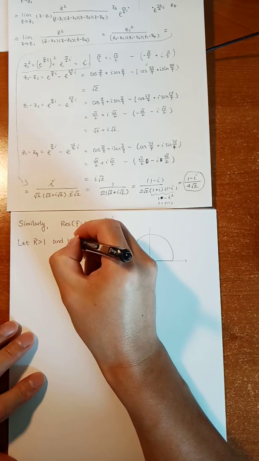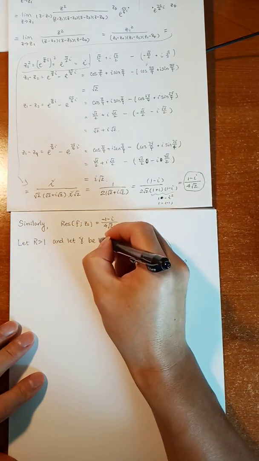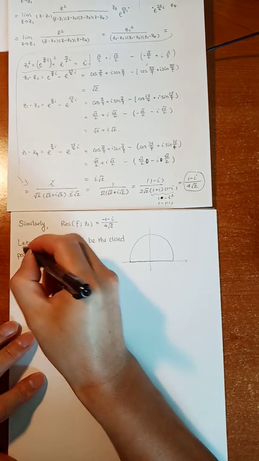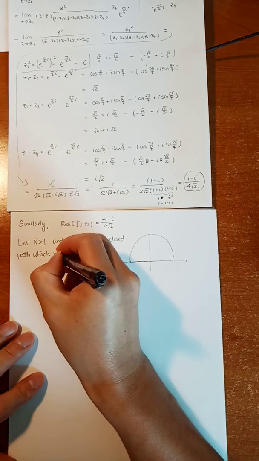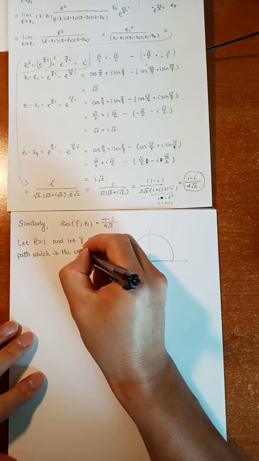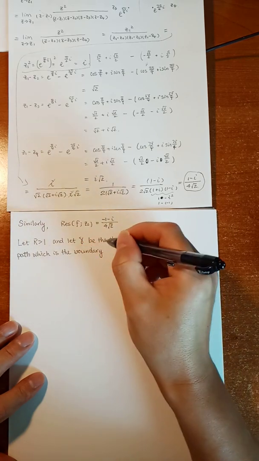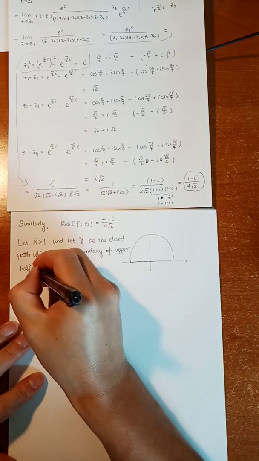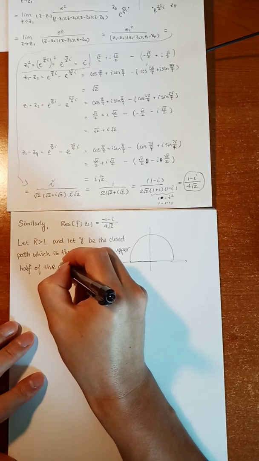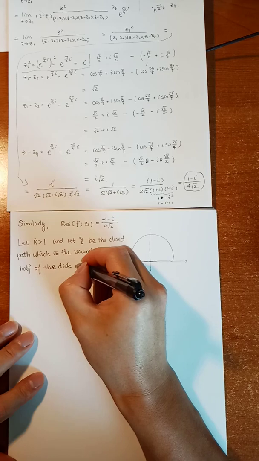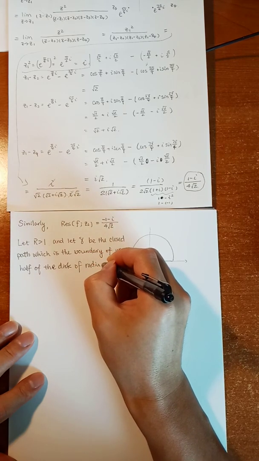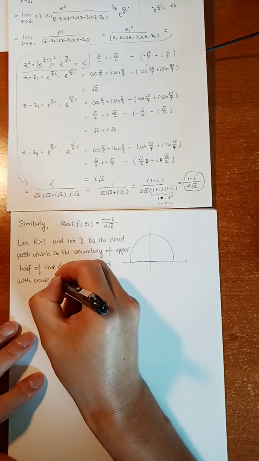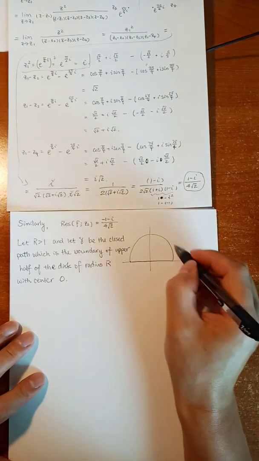And let gamma be the closed path, which is the boundary of the upper half of the disk of radius R with center origin, with center 0. Okay, so this is the path gamma.